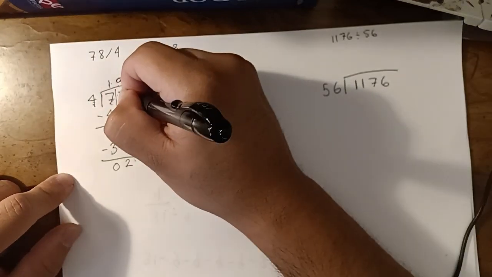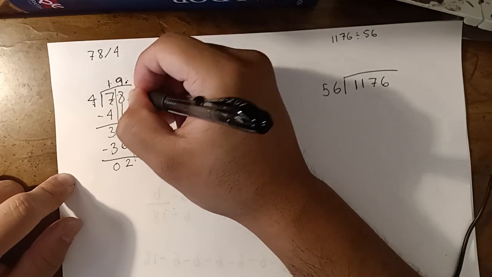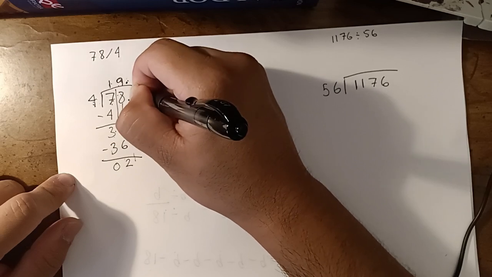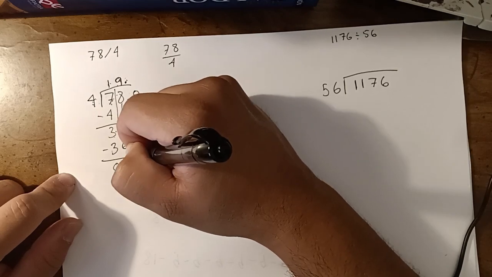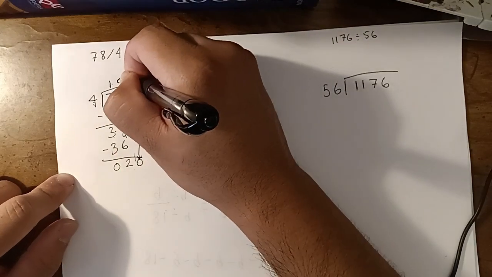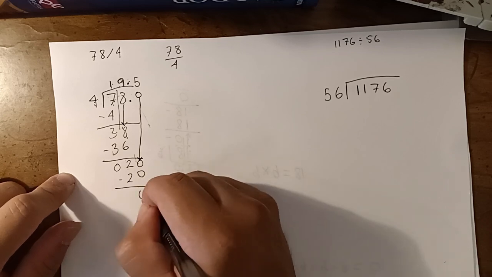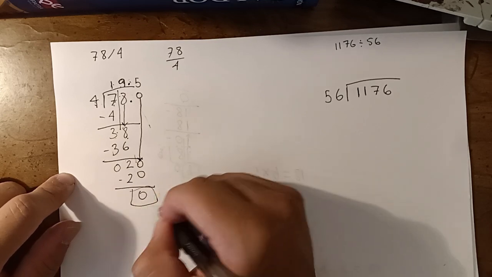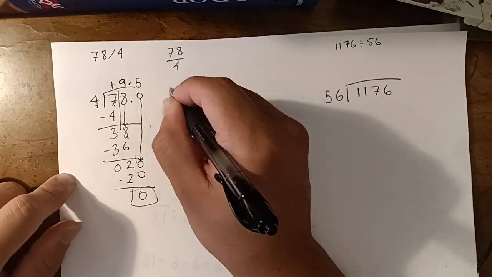So what you can do is write a little dot on both of these, right? You can write an imaginary 0 down here, and then bring it all the way down and make this a 20. And 4 fits into 20 exactly 5 times. Now we got 20. We get 0. Because we got 0 as our answer down here, we can stop, and our answer is 19.5.